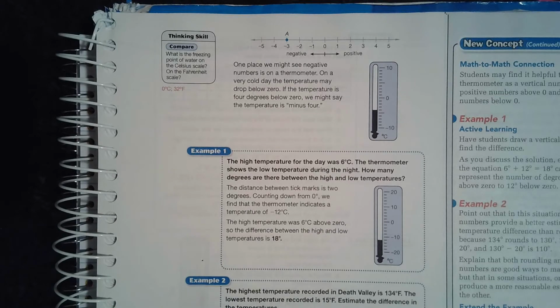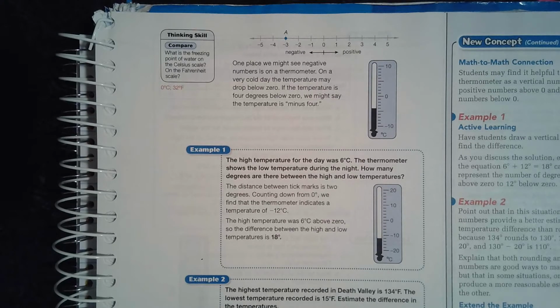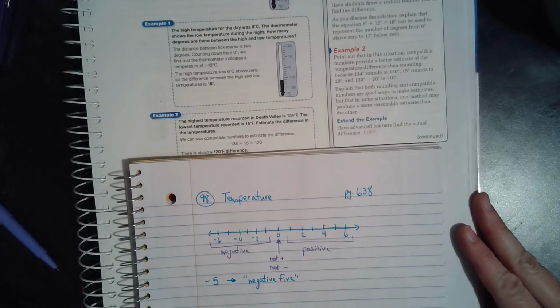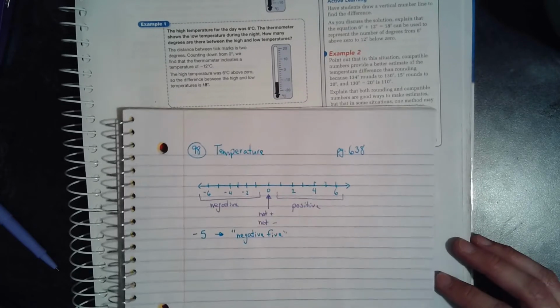All right. So then if we look at example 1, for this one, we see that the high temperature for the day was 6 degrees Celsius. The thermometer is showing us the low temperature during the night. So we want to know how many degrees are there between the high and the low temperature. So we are looking for the range, okay? And so let's see, can I fit both? I can zoom out a little bit. Is that going to work? There we go. All right.